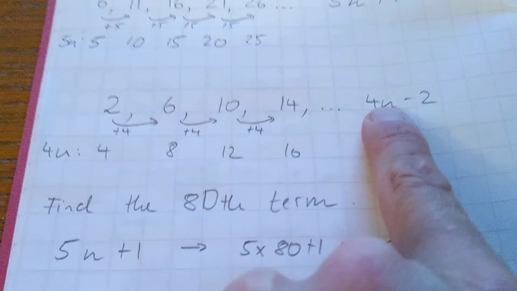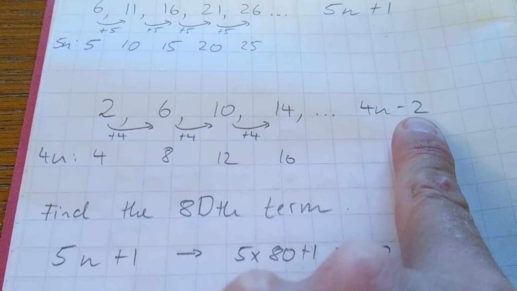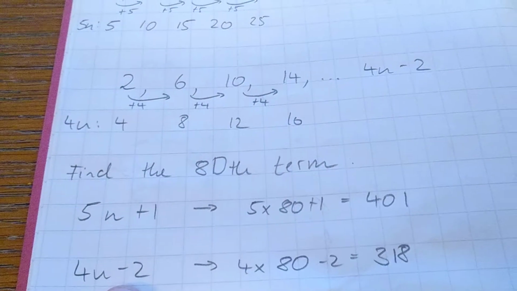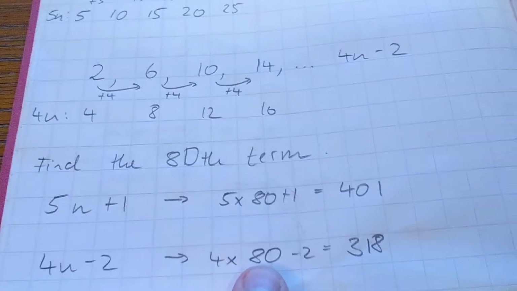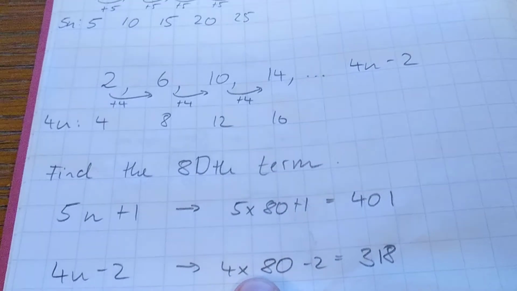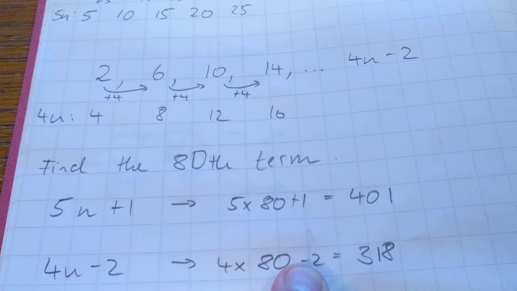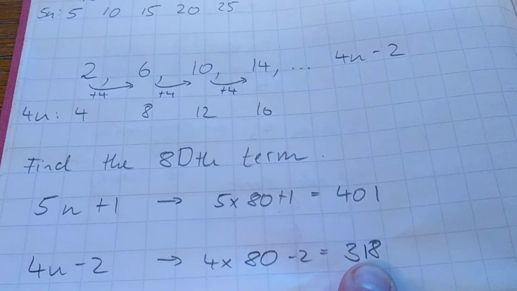Do that for the other sequence, the 4n minus 2. What's the 80th number in that sequence? I do 4n minus 2, so 4 times 80 minus 2. 4 times 80 is 320, take 2, 318.